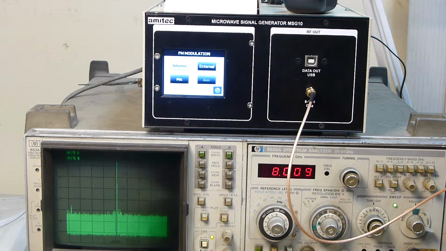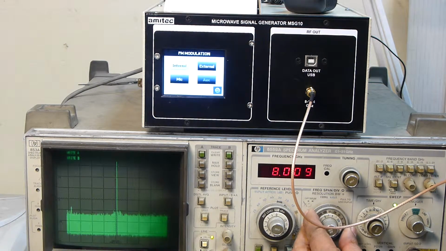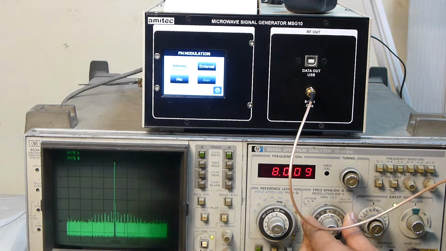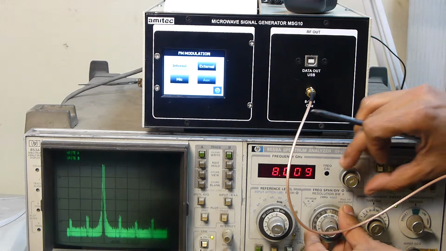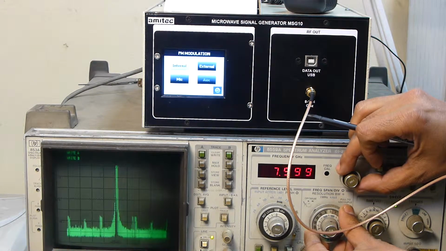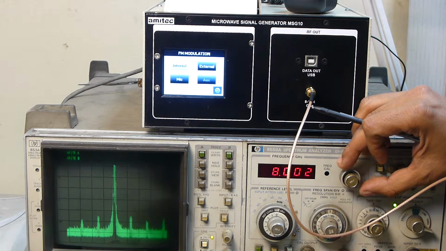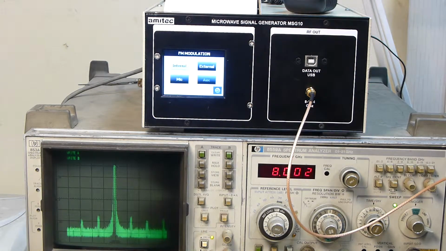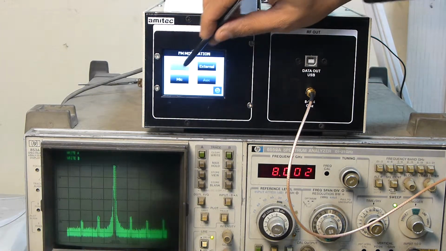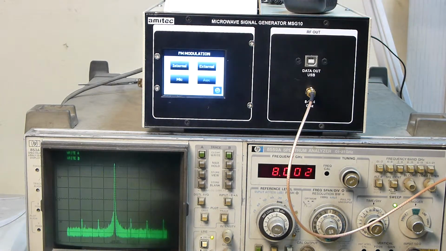In 1 kHz, we will change the step size. As you can see, there is a modulation of 1 kHz. If I switch it off, this is the phase noise of the oscillator, which is very, very less.